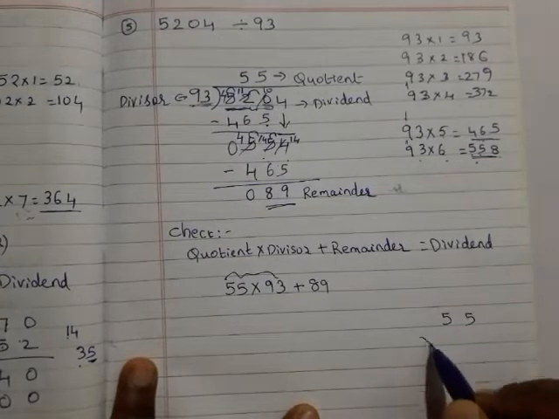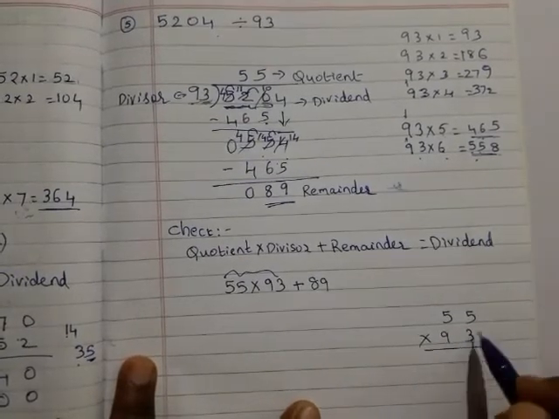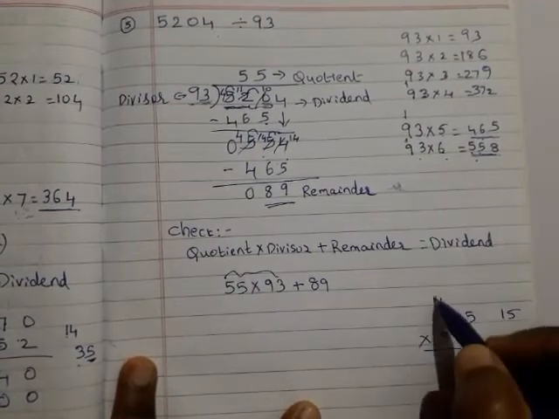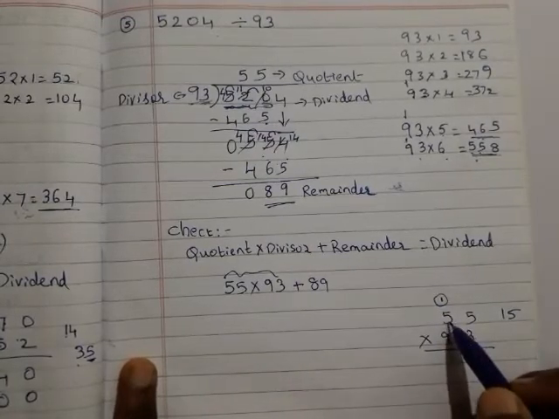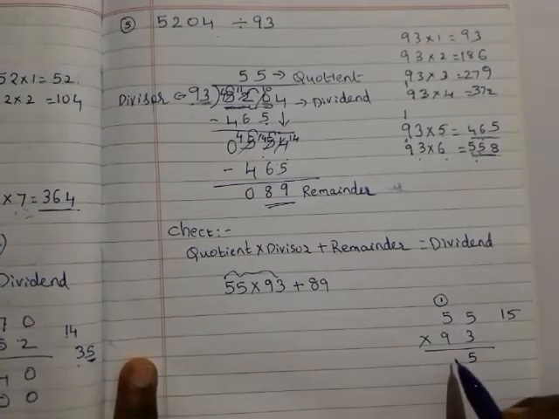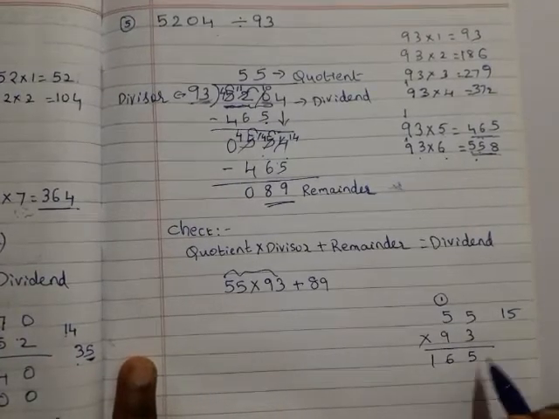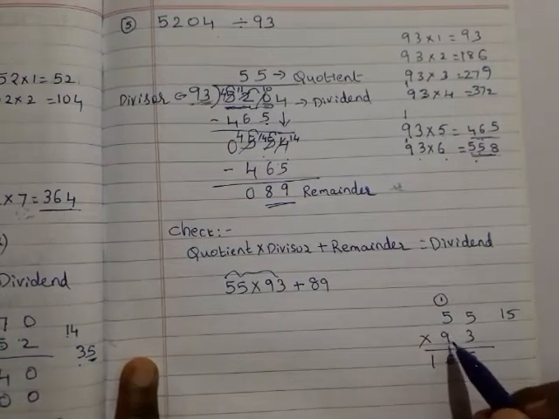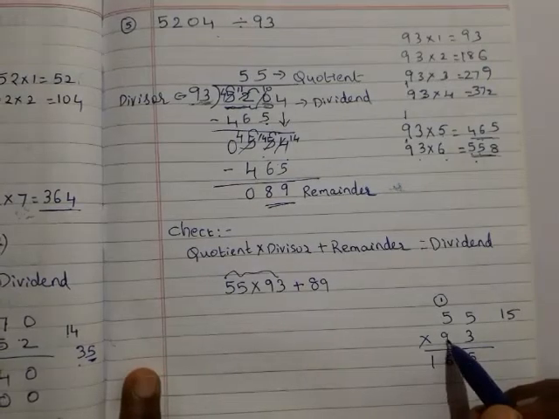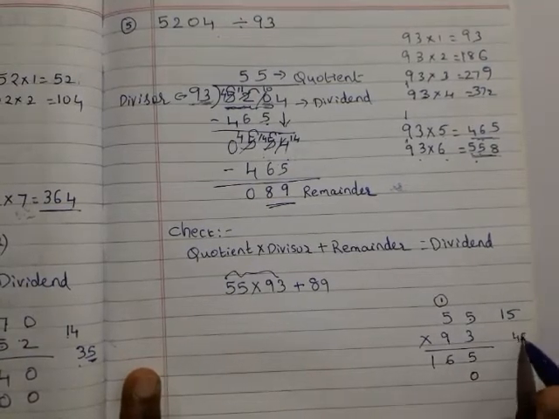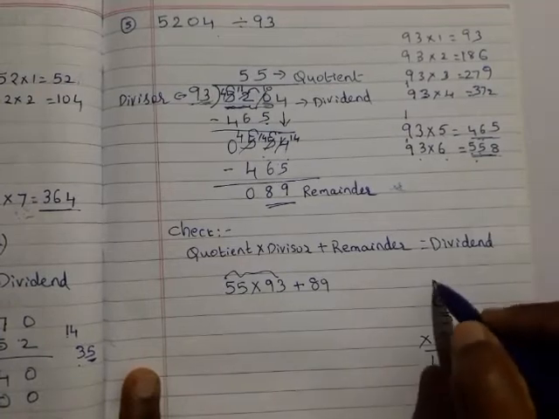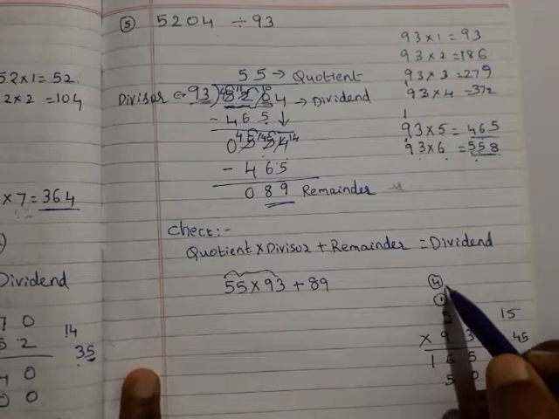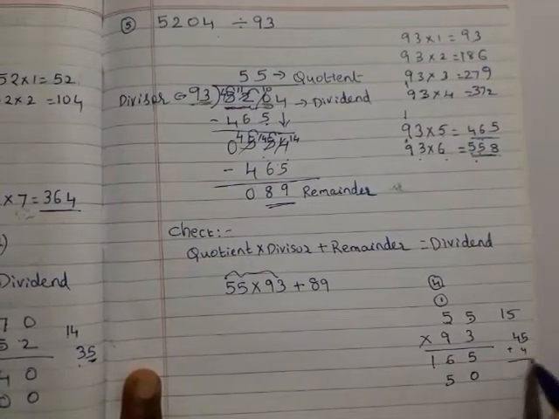55 into 93. 3 5s are 15. We only write 5. 1 will go as carryover. Now 3 5s are 15 again, plus 1 is 16. Now we need to put a 0 because now I am going to multiply with the digit at tens place. So 9 5s are 45. I will only write 5 and 4 will go as carry over. Now 9 5s are 45, 45 plus 4 is 49.